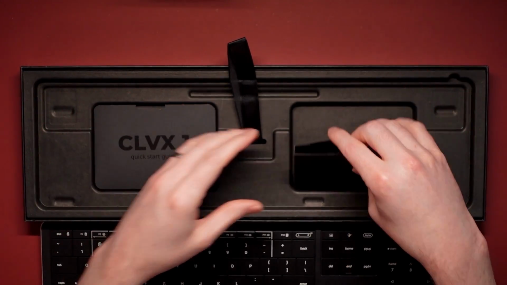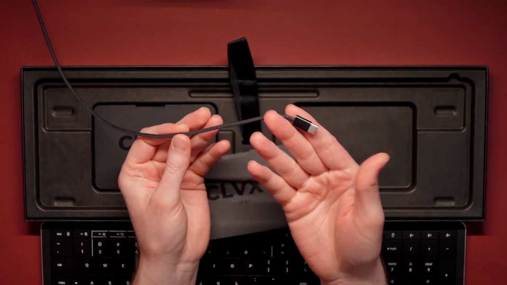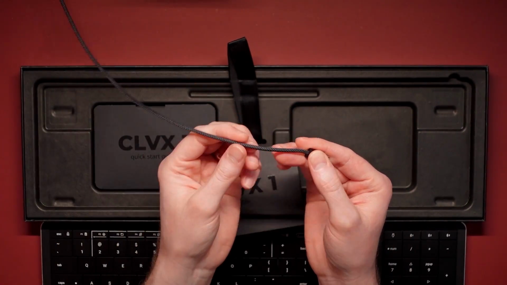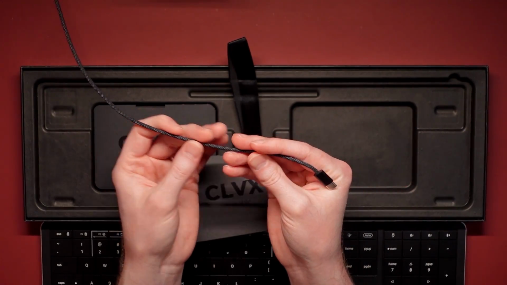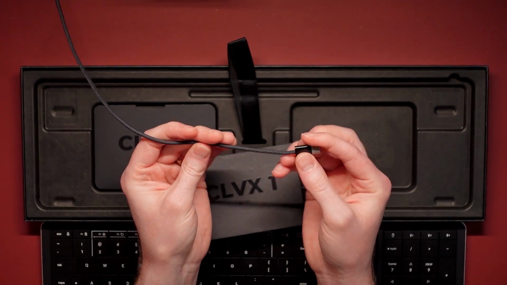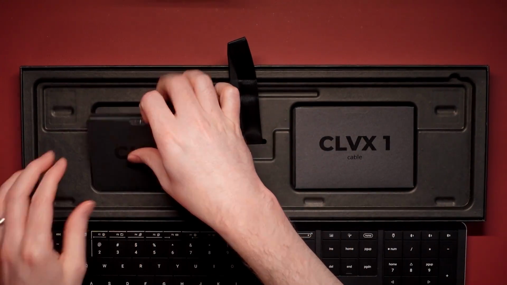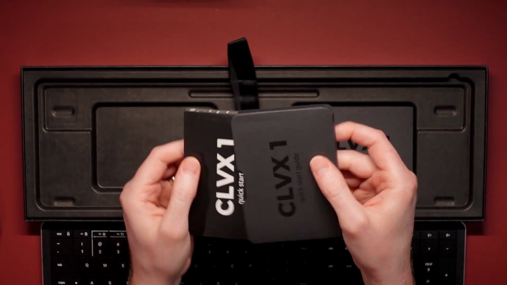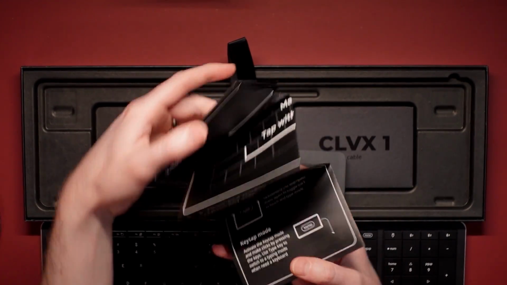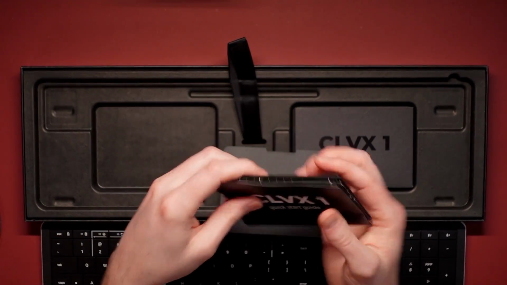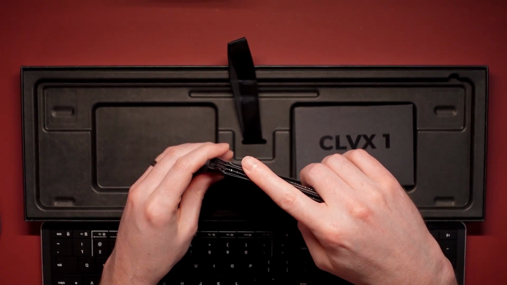Now, there is a braided USB-C to USB-C cable, and I've got the cable right here. It's already plugged into my computer, but the other end looks exactly like this. And it's a pretty nice size little cable, braided, very, very good quality. And that comes in this box here. And then on the other side, you have your instruction manual. And so they've got a quick start guide right here that you can go through and see how to set up the keyboard and that sort of thing. But anyway, very nice, simple, and clean box.